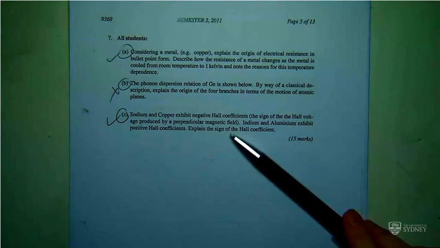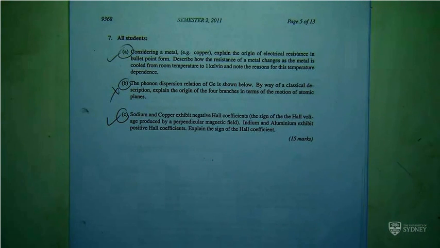Hall coefficient, yes. There's another Hall coefficient. Explain the sign of the Hall coefficient. That's fine for you.